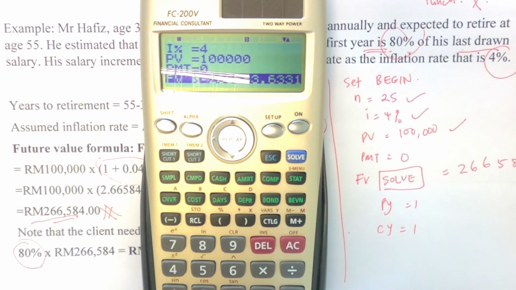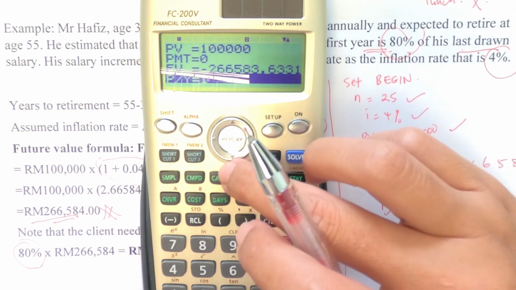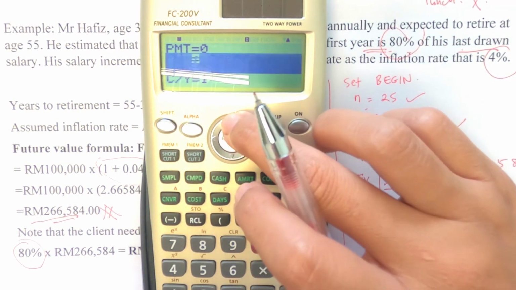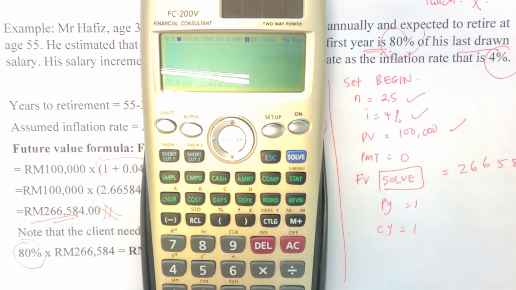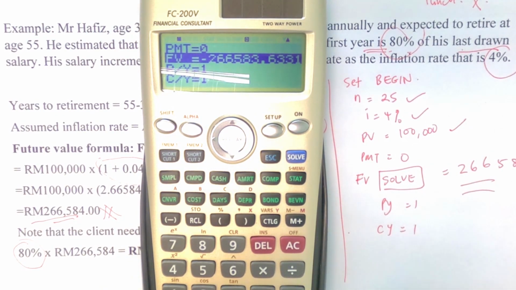Okay, so we want to know the future value for this 100,000. The P/Y is 1, the C/Y is 1, the FV is what you are going to solve for, and you can get 266,583.633.